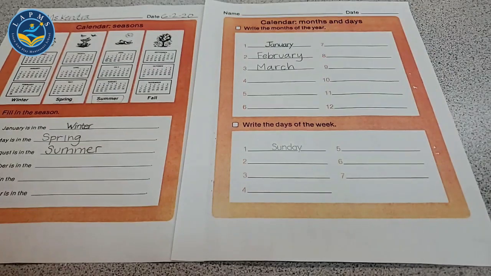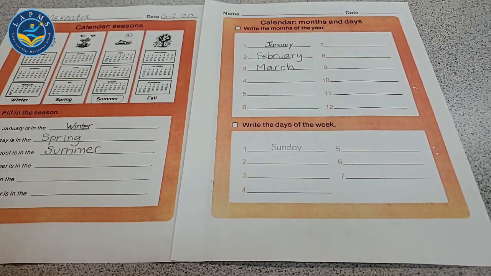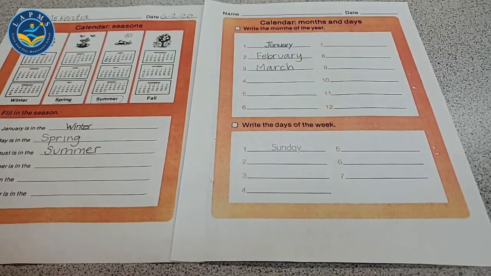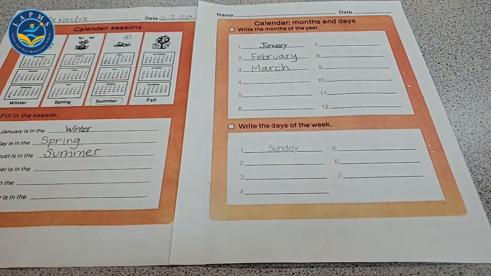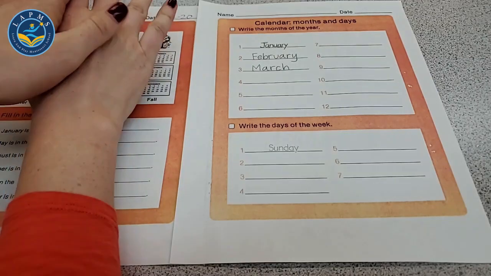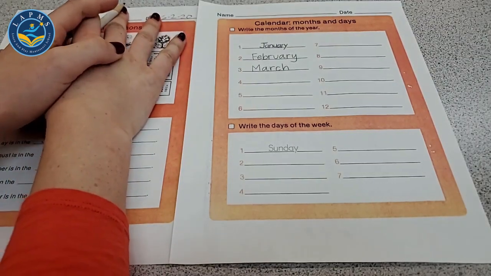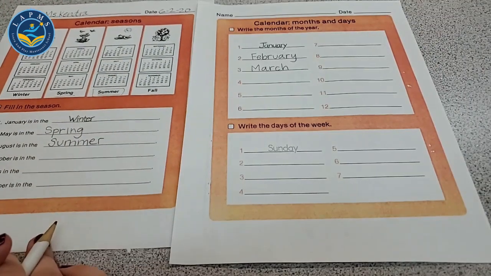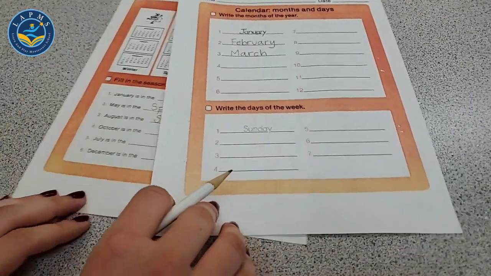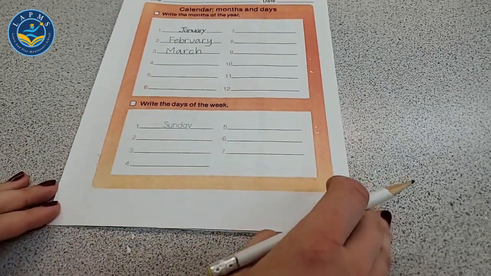March. Okay. And I think maybe you guys can finish this months of the year by yourself. If you can do it without looking at the calendar, that's really, really awesome. And it's a really good practice. Let's look at the next section here. Write the days of the week.